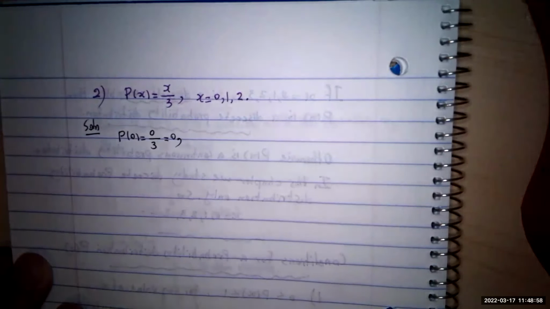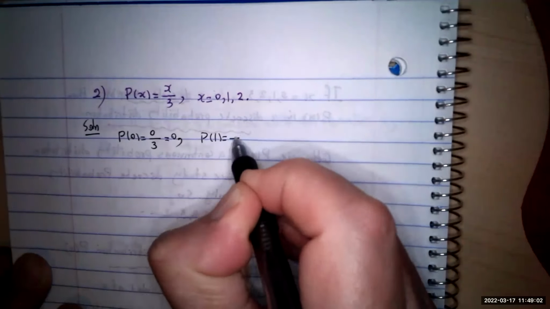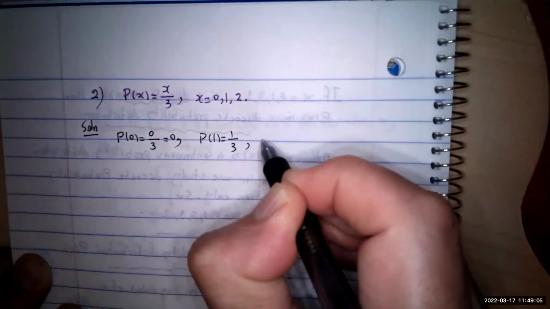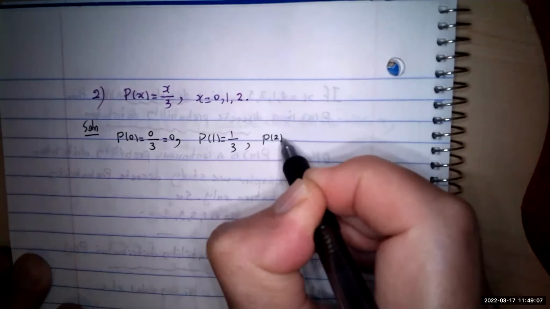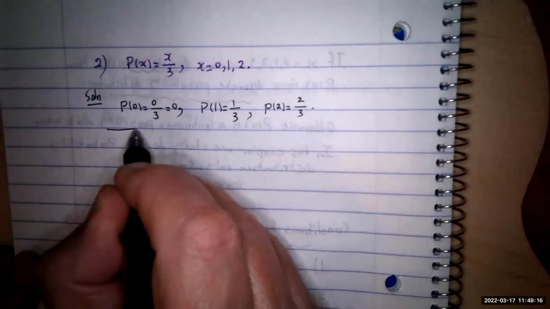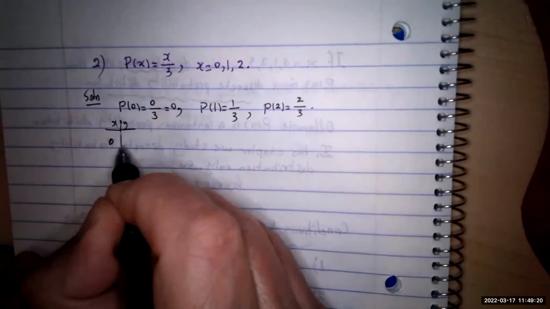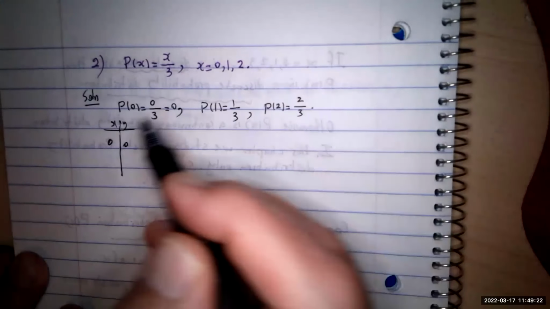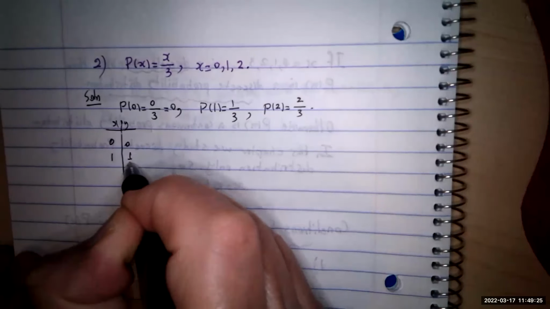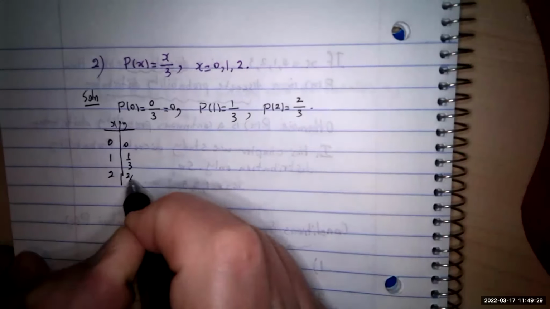Okay, do you have P(1)? You substitute, P(1) would be a third. And then you have P(2). You substitute, we get 2 thirds. Okay, so there you are. If you like table, you can write on the table. So for 0, we have 0. For 1, we get a third. And for 2, we get 2 thirds.